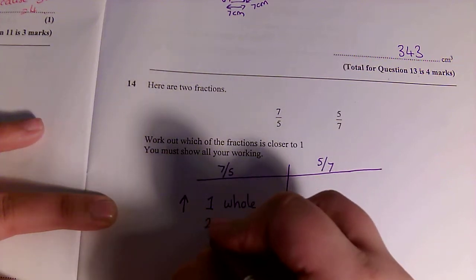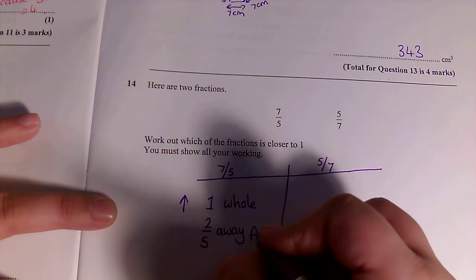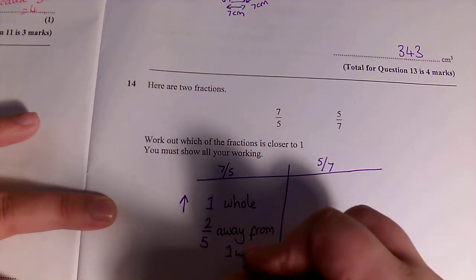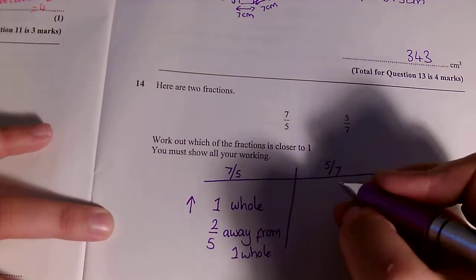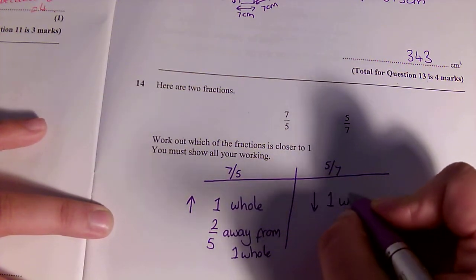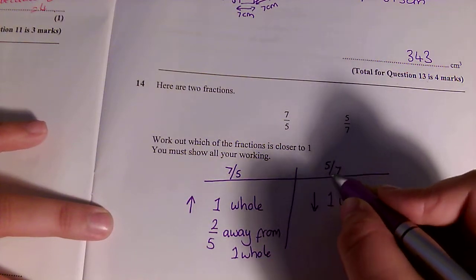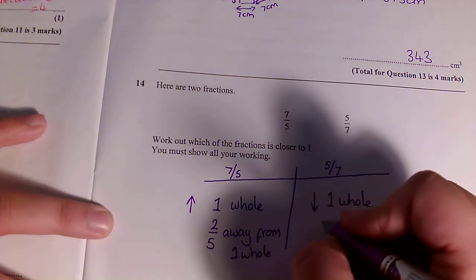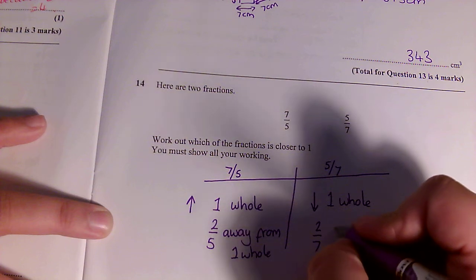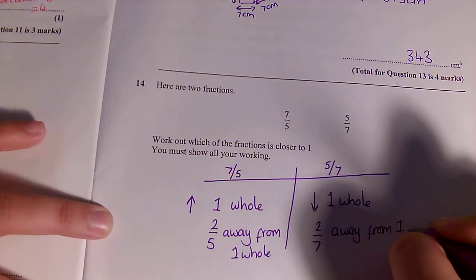So it's 2/5 away from 1 whole. This one here is 5/7, so that's less than 1 whole. And 7/7 would be 1 whole, and I've got 5/7, so that's 2/7 away from 1 whole.